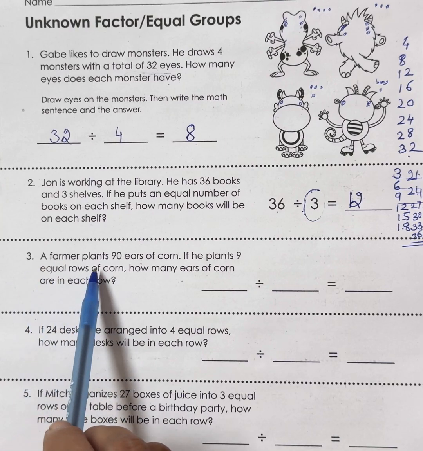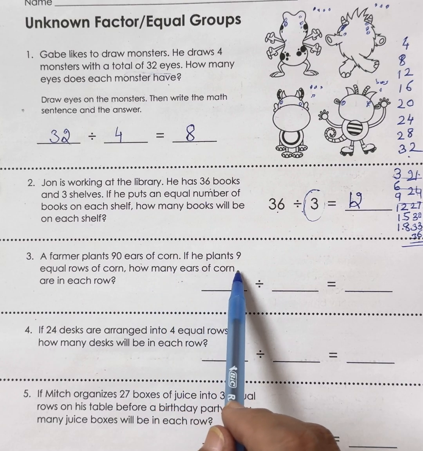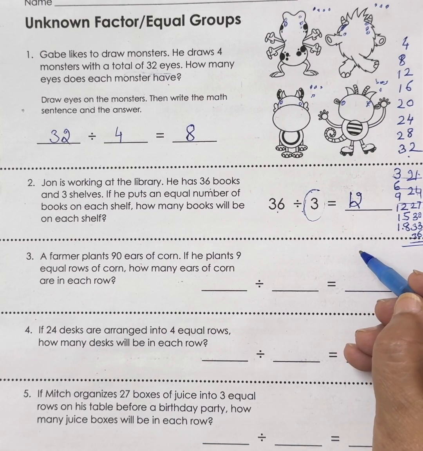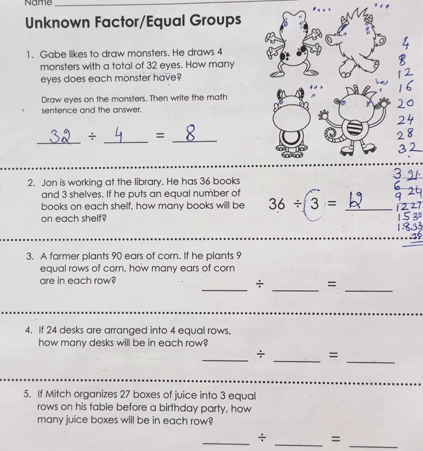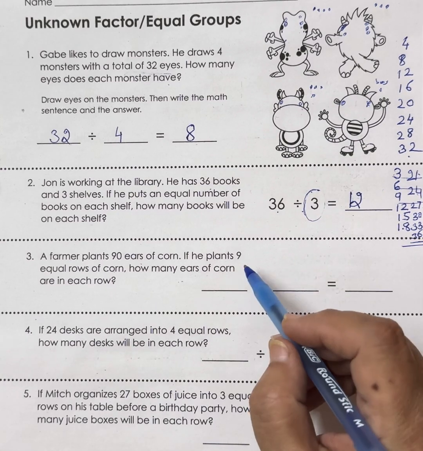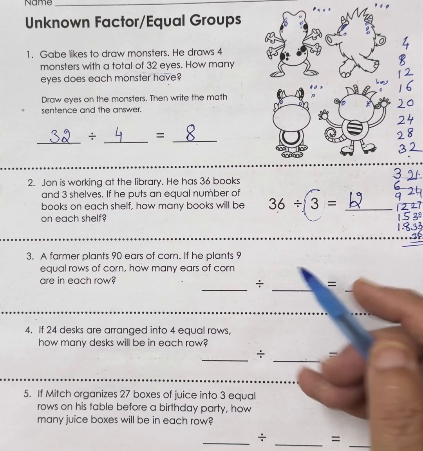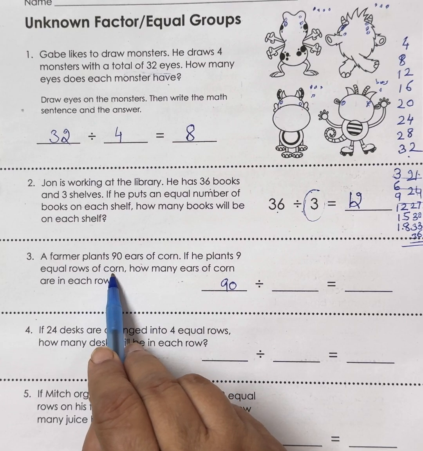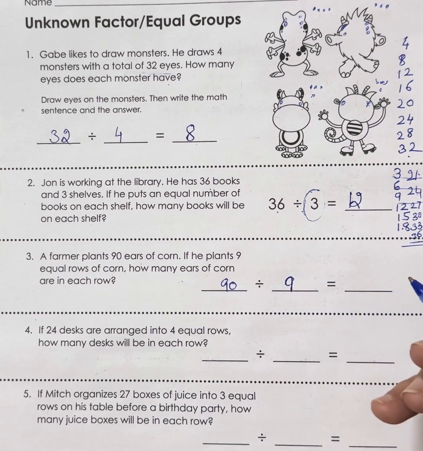Next is, a farmer plants 90 ears of corn. If he plants 9 equal rows of corn, how many ears of corn are in each row? Like the farmer plants 90 ears of corn, total 90 ears of corn. He plants 9 equal rows. That means 90 total corn, so 90 divided by 9.